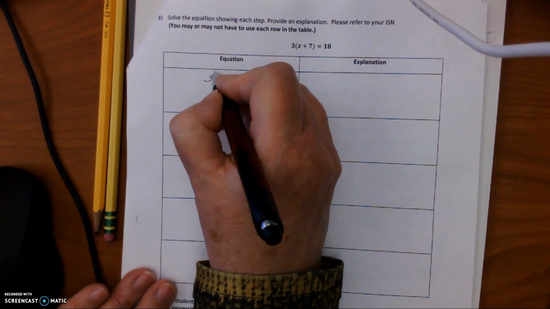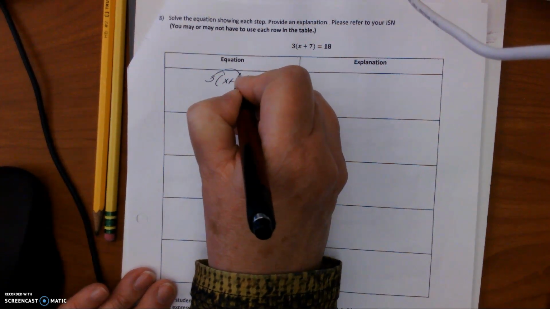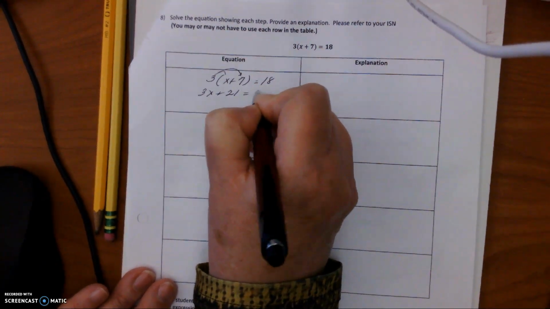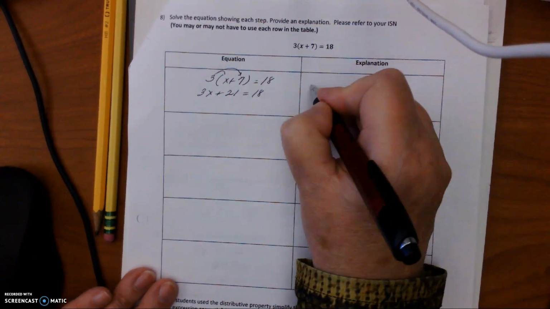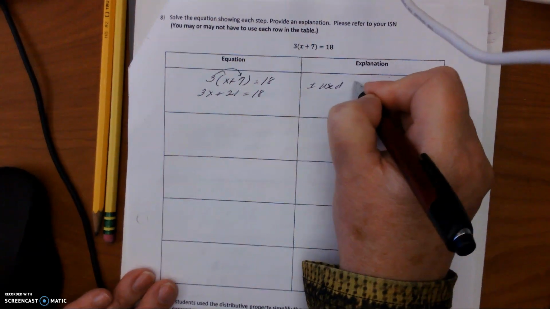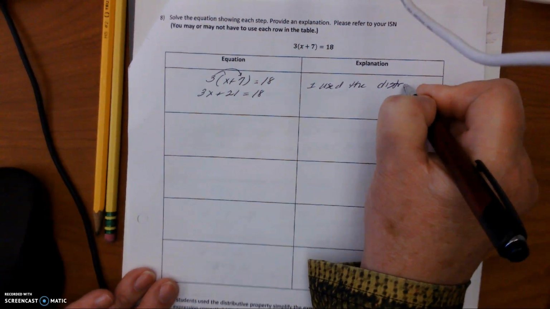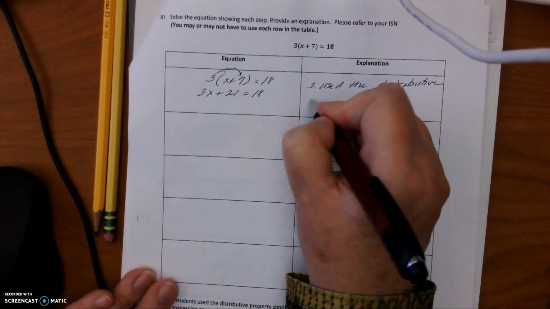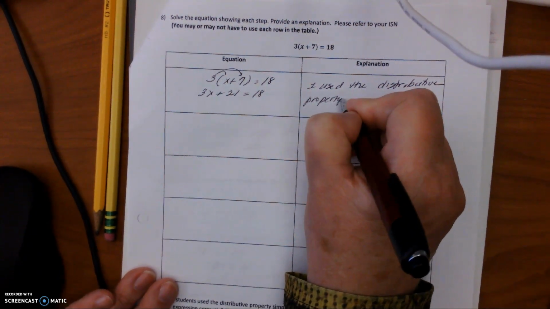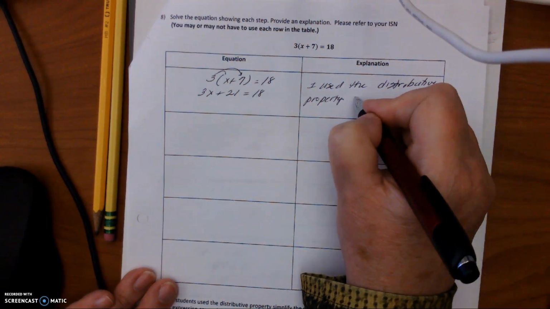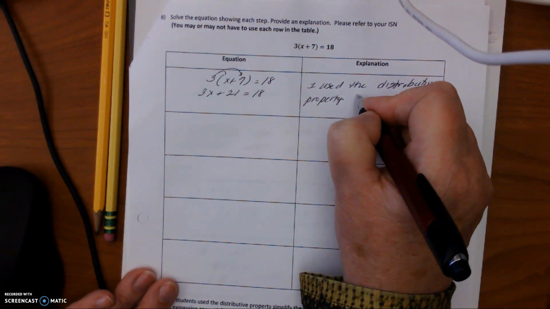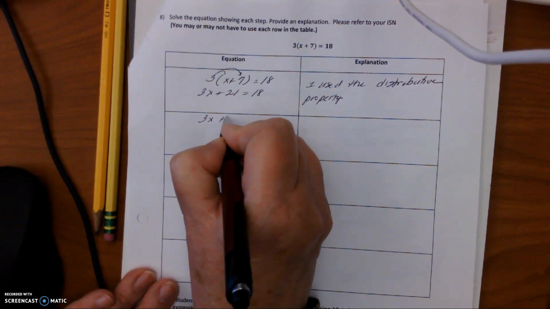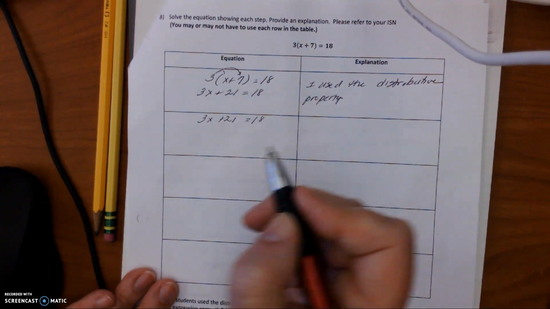So I'm going to do 3x plus 21 equals 18. So I'm going to say I used the distributive property.